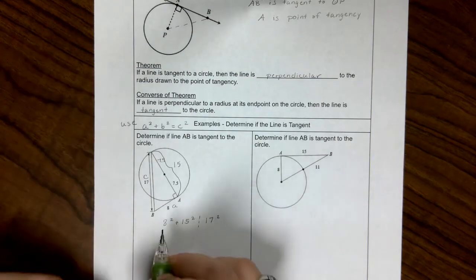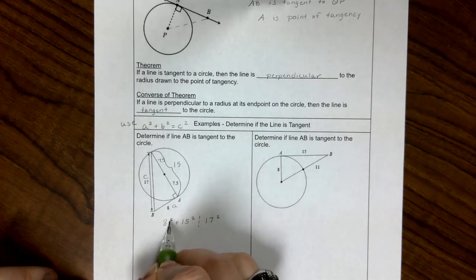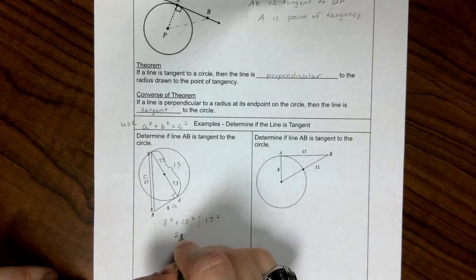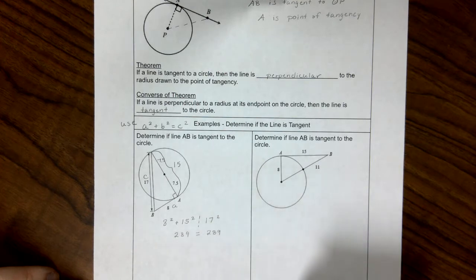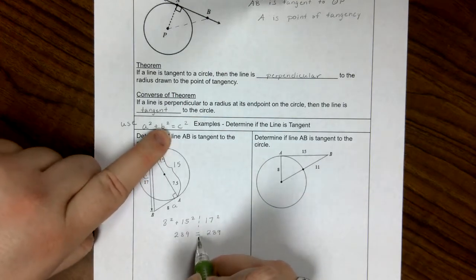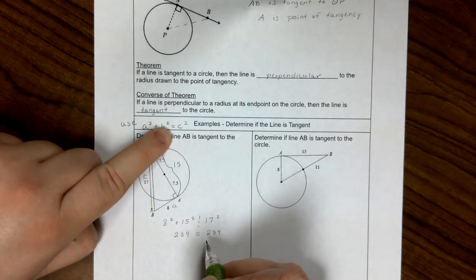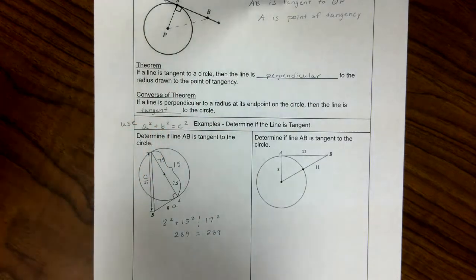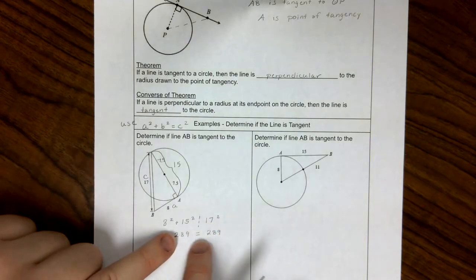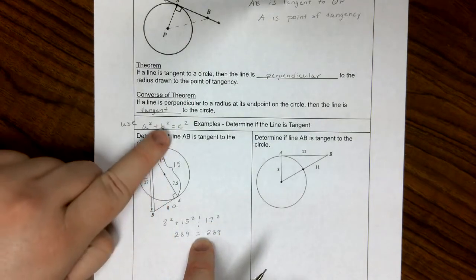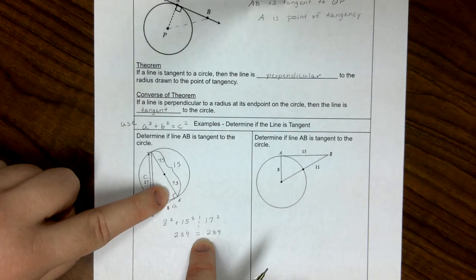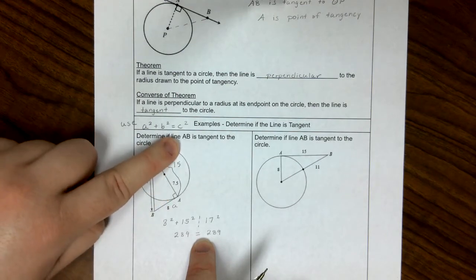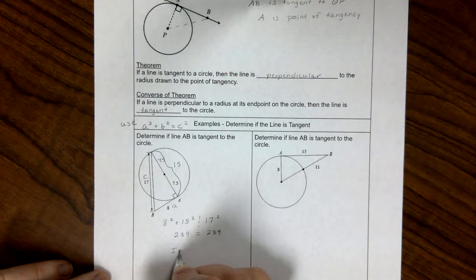Now we're going to simplify all this. So you can just type all this into the calculator. 8 squared plus 15 squared. You type all that in. You get 289. 17 squared is also 289. So these are equal, so the Pythagorean theorem is true. So here's your thought process. You set this up and see if it's equal or not. If it's equal, then the Pythagorean theorem is true, which means that is a right triangle, which means that AB is tangent. So you can just put is tangent.